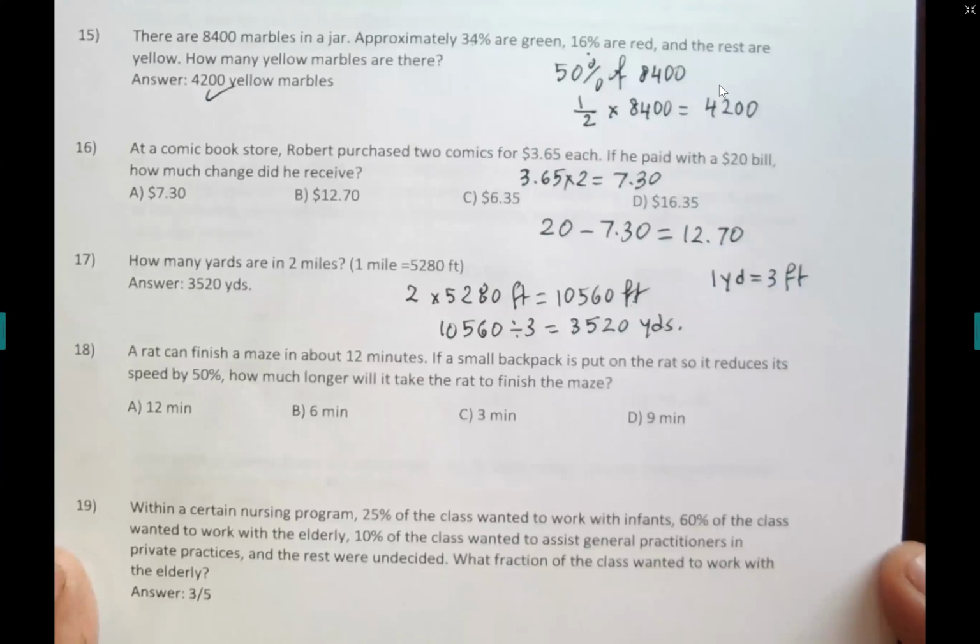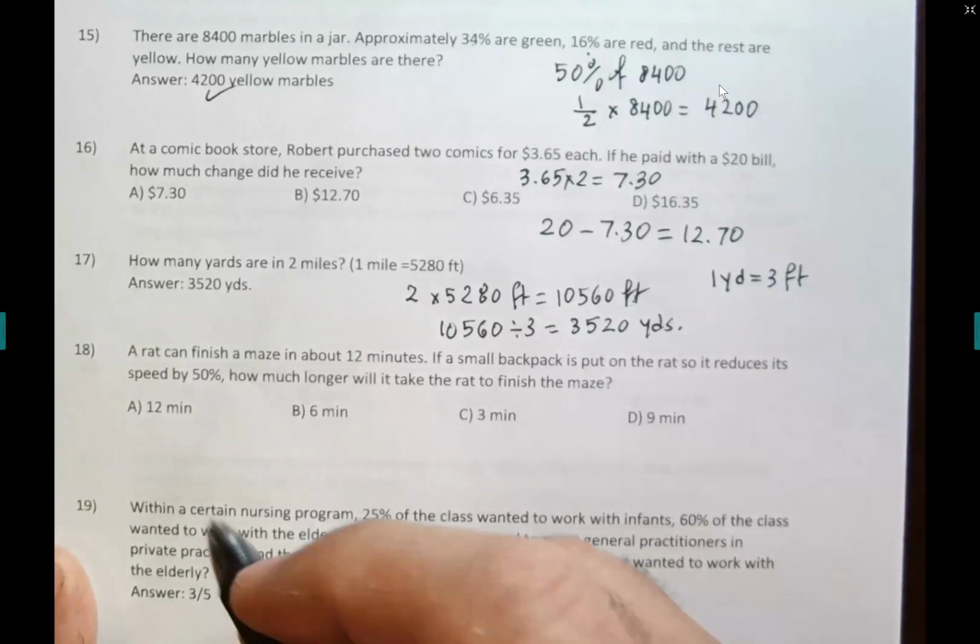For example, guys, if it takes you 1 hour to travel 40 miles, let's say from school to home, and if you reduce your speed to 20 miles per hour, you're going to need 2 hours because you're going to double the time. It's the same thing. So how much longer will it take the rat to finish the maze? It's going to take another 12 minutes.